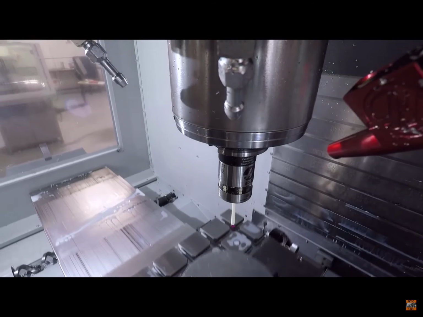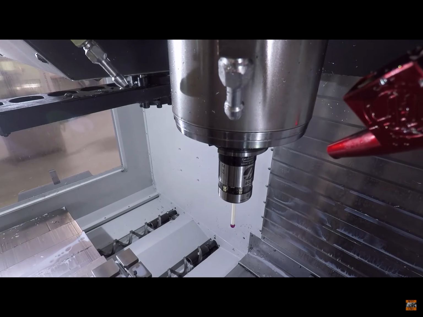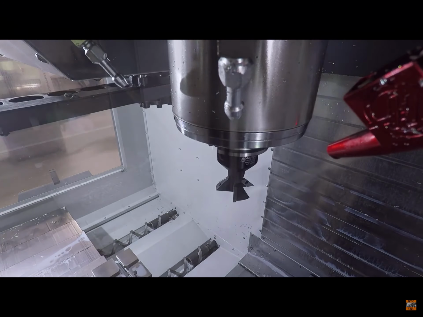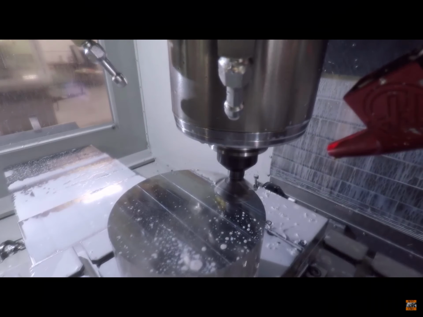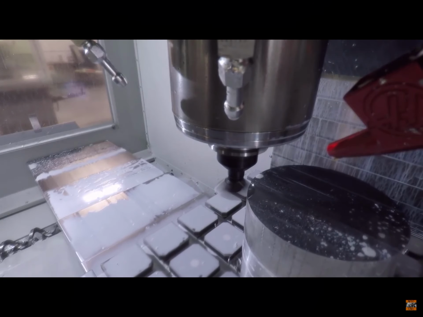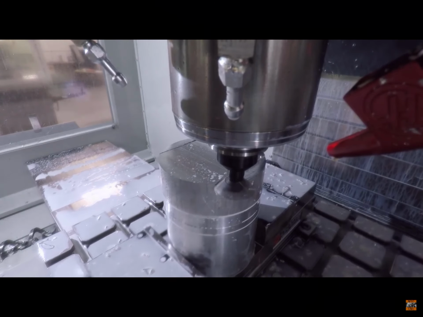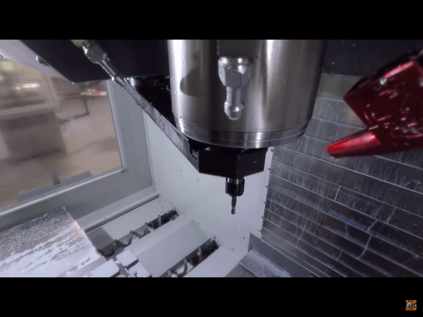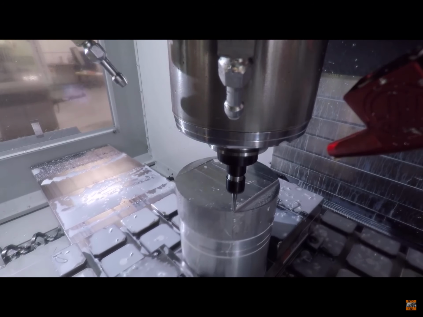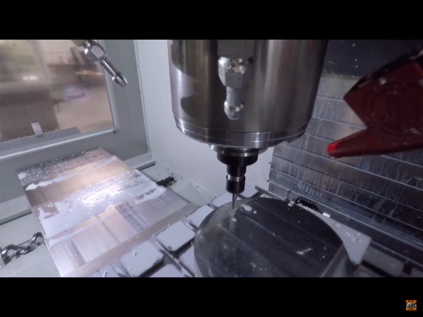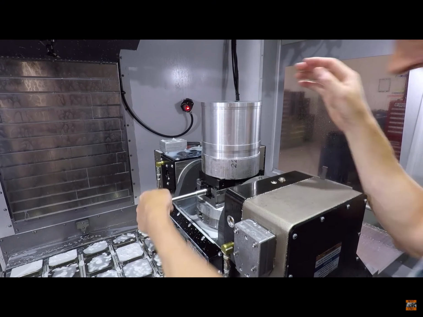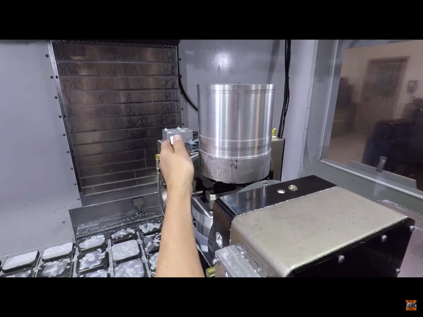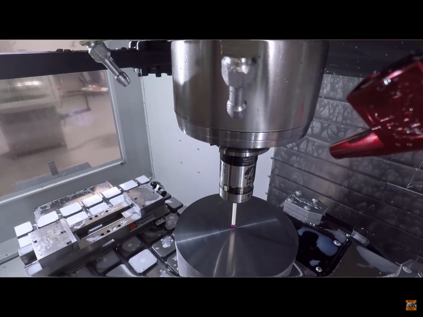So the part is fixed on the work table, and you can see that is a flat coordinate system. It's the facing operation to remove material from the workpiece. Some of the milling operation. So this one has a rotation behavior.